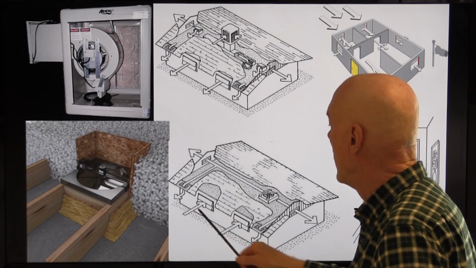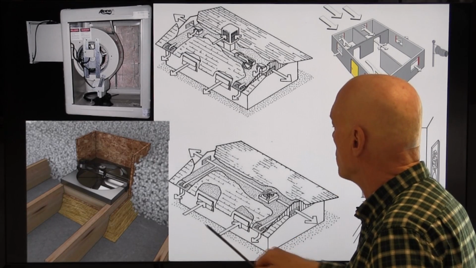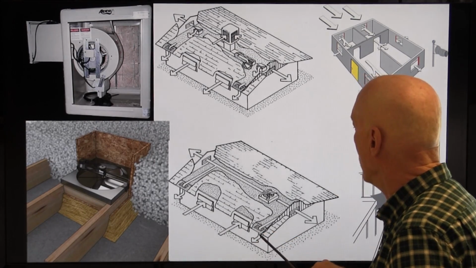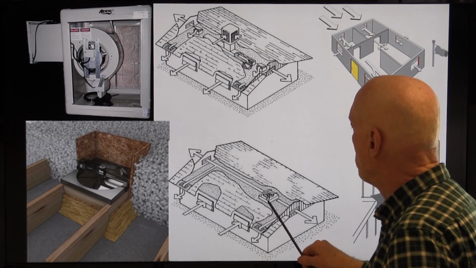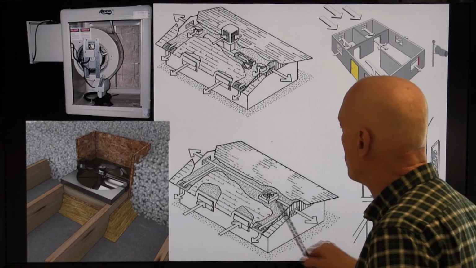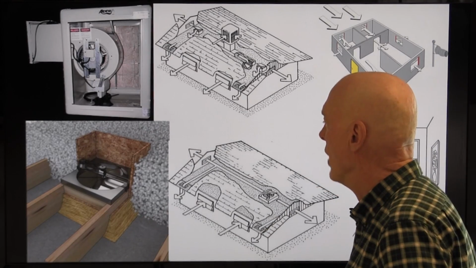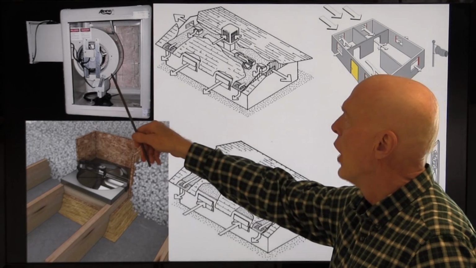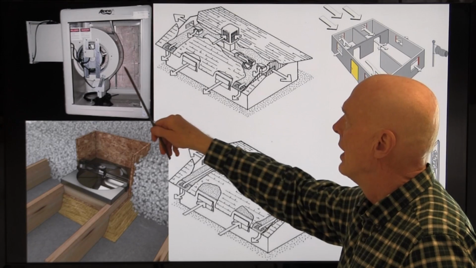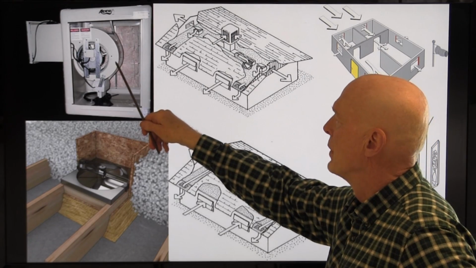We can move a lot of air, and what we're doing is we're taking the air in through the windows and up through the attic and out through the attic vents. So we need larger attic vents. That's one strategy. Then in the drier climates, we can use an evaporative cooler.